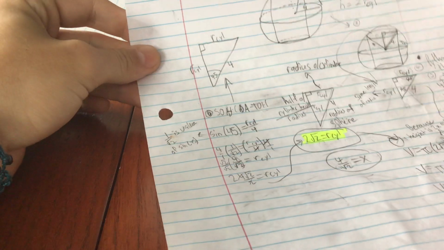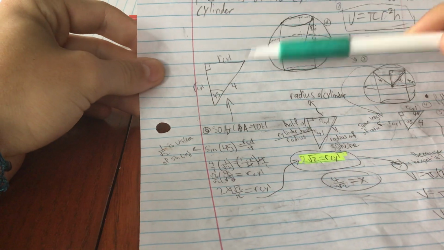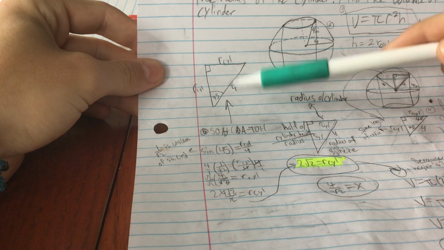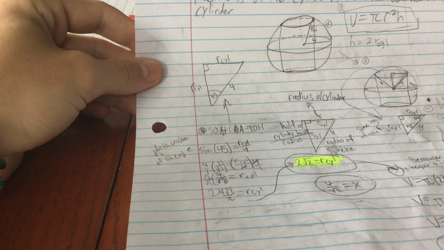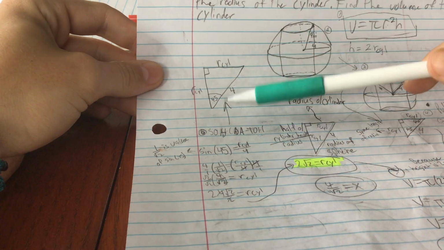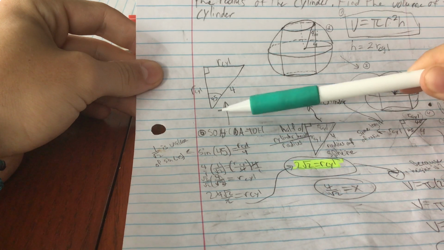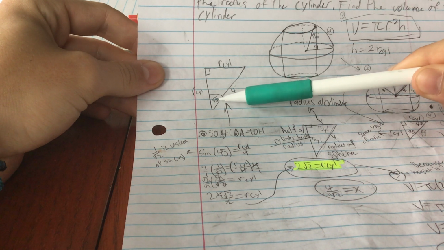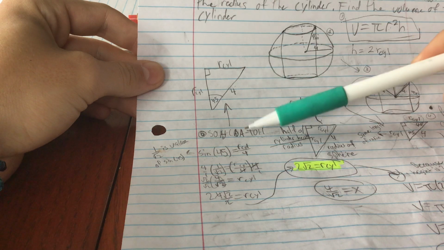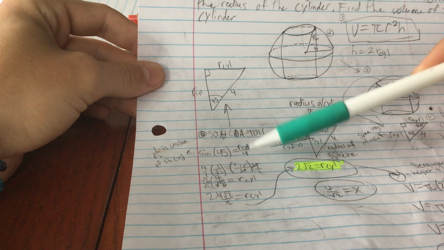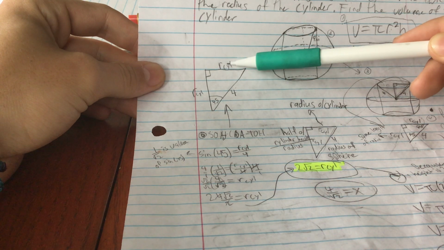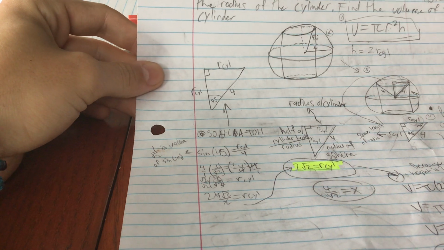Now for the trigonometric function, I drew another diagram of the triangle, and I used sine from SOHCAHTOA. I did sine of 45 is equal to radius of cylinder over 4, which is opposite over hypotenuse.